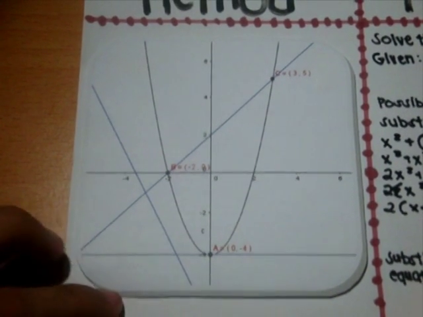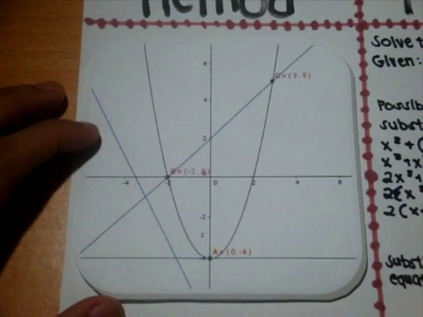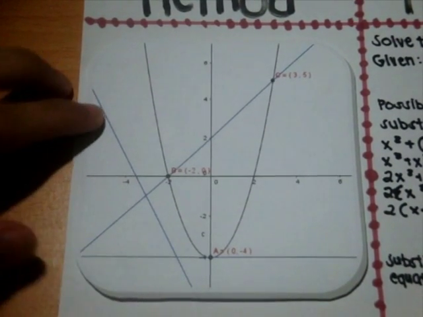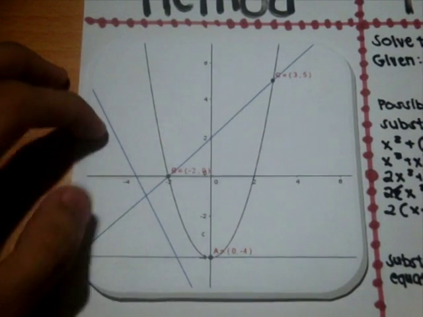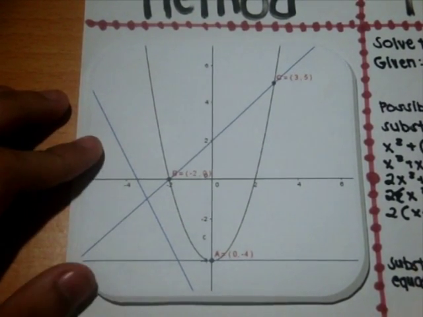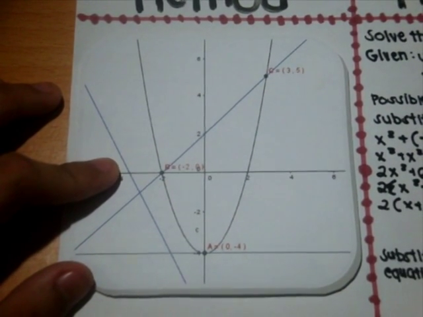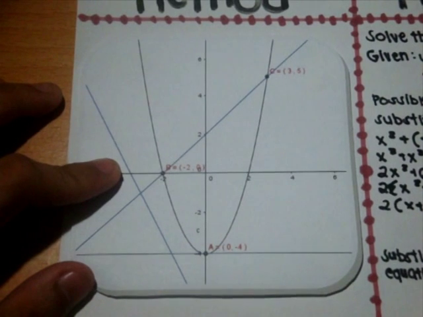Here, I graphed three lines and one parabolic equation. The first line has a negative slope and doesn't meet the parabolic equation, so this means there is no solution set between the two.